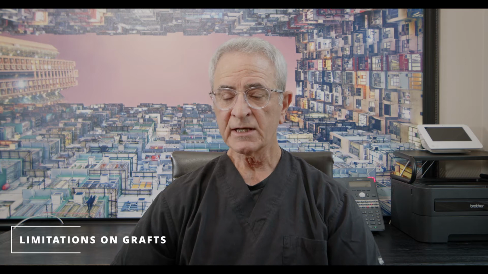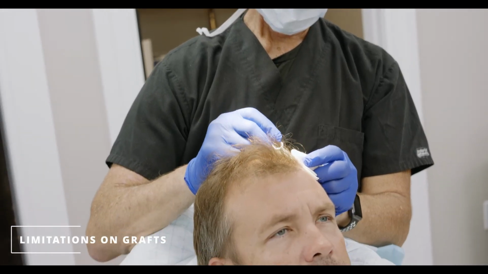There is a limit on how many grafts we can place in any area of scalp. First of all, if it's a bald scalp, we're able to fit more grafts in. If you wanted to use the analogy of a forest, if you have a forest that has a certain number of trees, you're limited in where you can plant new trees. You have to go in between the existing trees, and you have to try to avoid those trees in order to avoid damaging them. If you have an open field, you can certainly implant more trees.